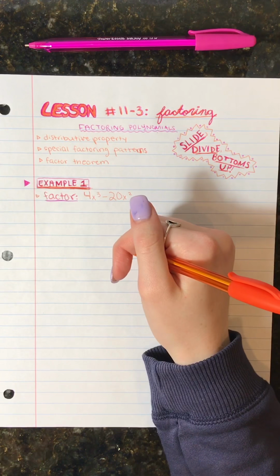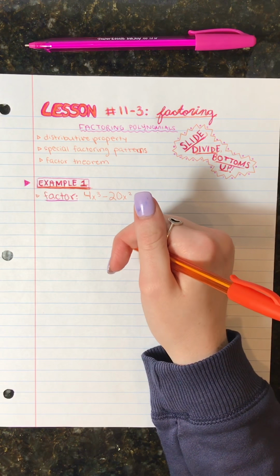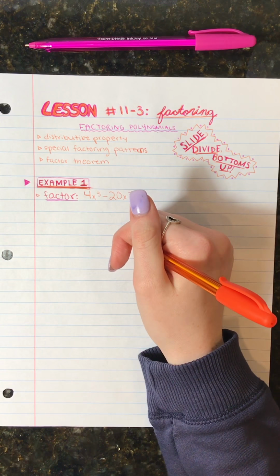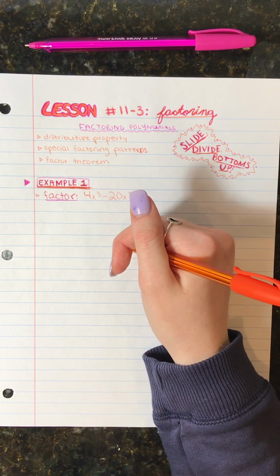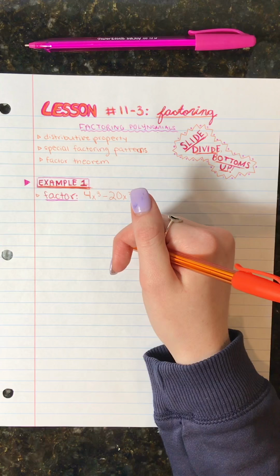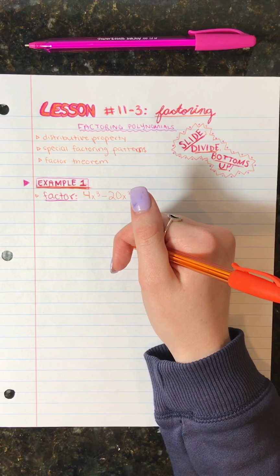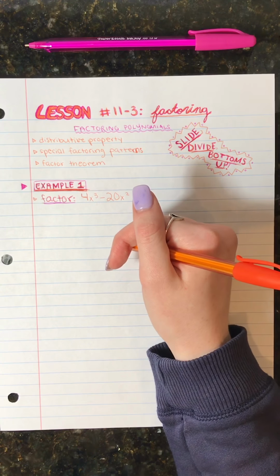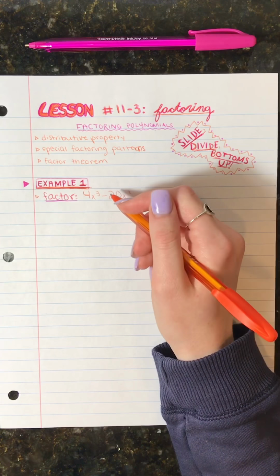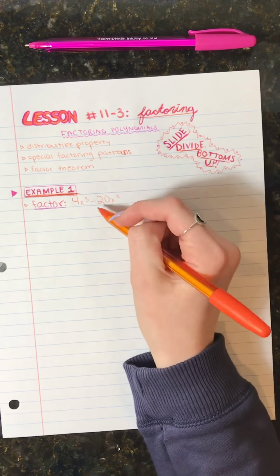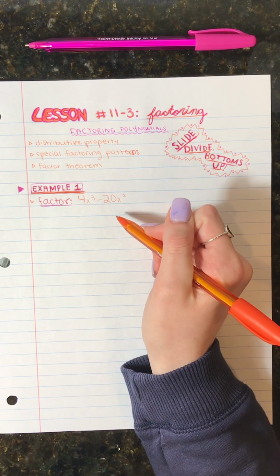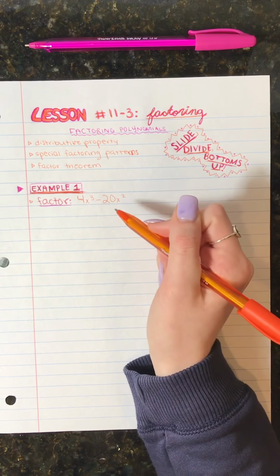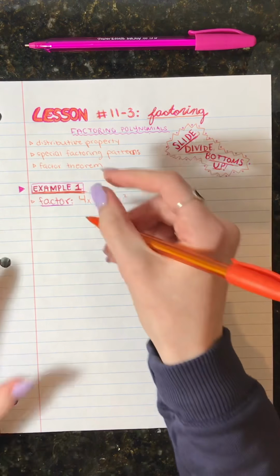Before we start, you must know that finding the greatest common factor as well as the highest degree that evenly divides out of the equation is the most important step. In example 1, we will be factoring 4x to the third minus 20x to the second. Our first step is to determine if there is a greatest common factor. The greatest common factor of 4 and 20 is 4, and the greatest number of x's that can come out of the equation is 2.